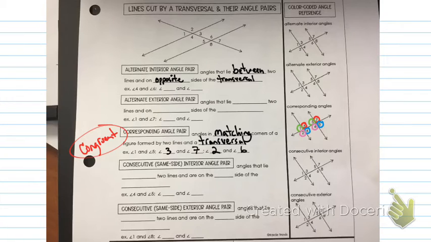So the example they give us from above are 4 and 6. See how 4 and 6 are opposite of the transversal, but on the inside of our parallel lines? So the other pair of alternate interior angles would be what, Joseph? 3 and 5. 3 and 5, correct.